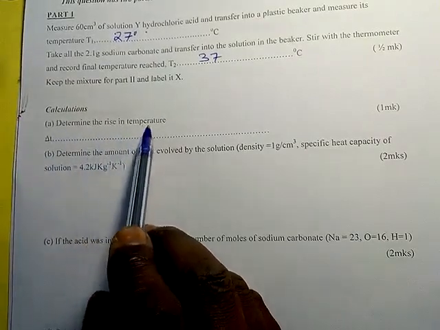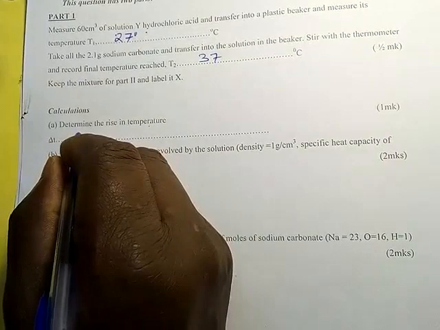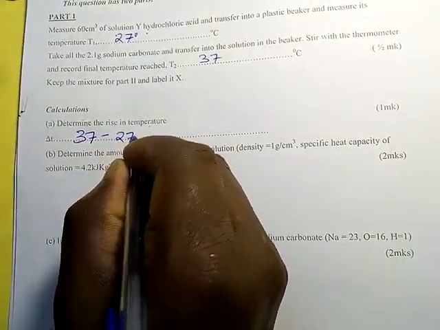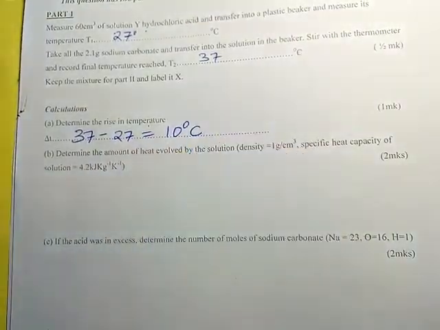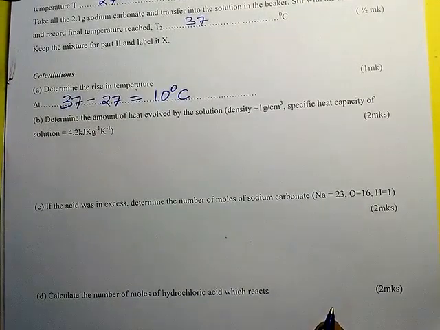Determine the rise in temperature. So temperature change: the final temperature is 37. If you subtract 27, our change in temperature is 10 degrees Celsius. Determine the amount of heat evolved by the solution.